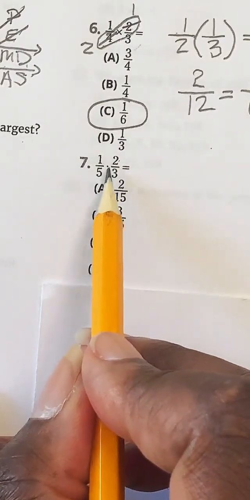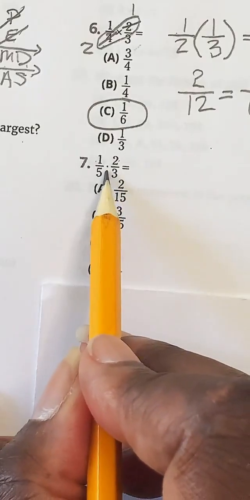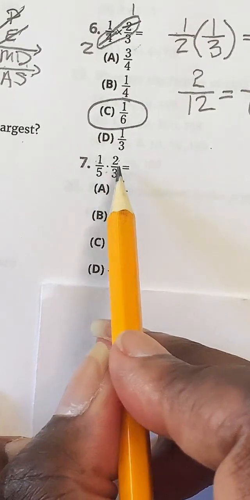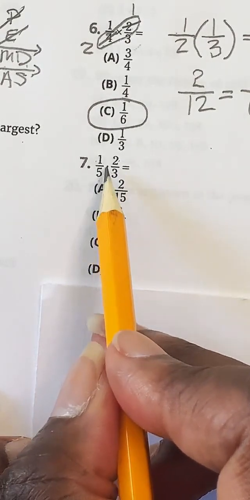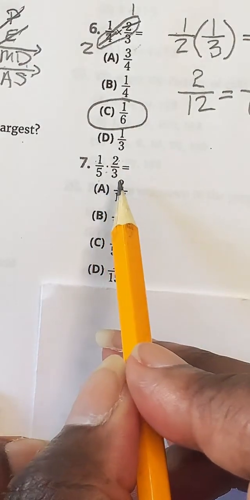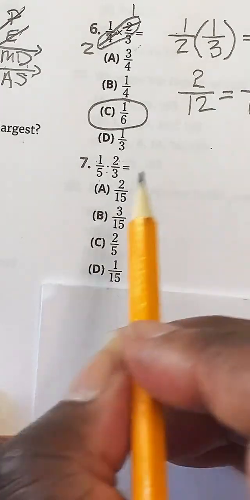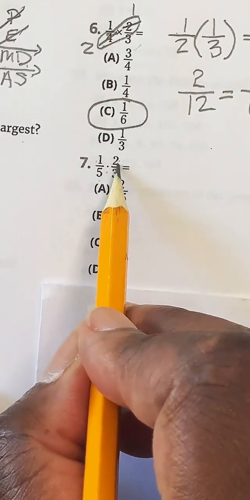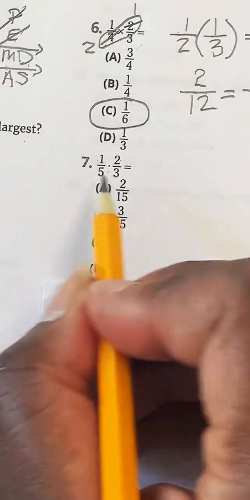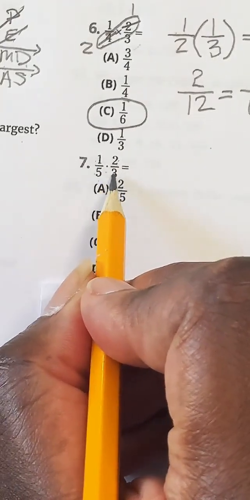When I look on the cross, again, the dot means multiplication. On the cross, 2 and 5 and 1 and 3 only have 1's in common. Greatest common factors. Since I can't cancel that like I did last time, multiply straight across.